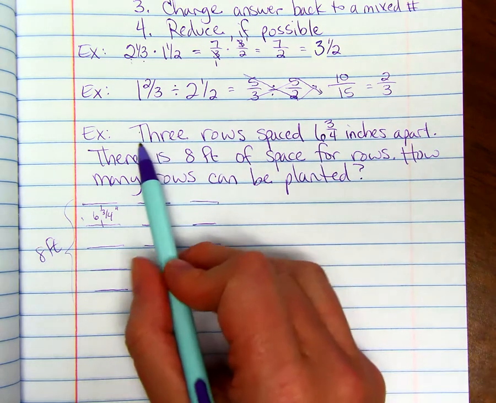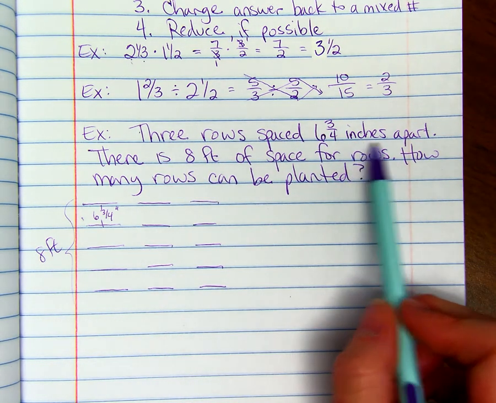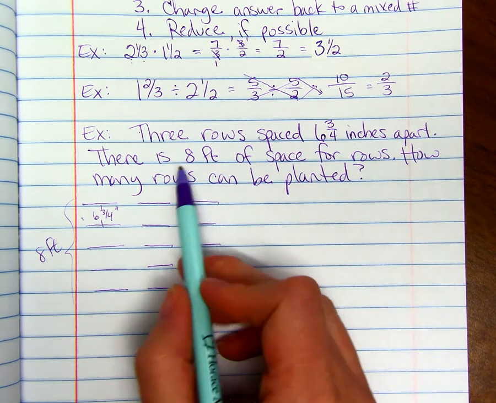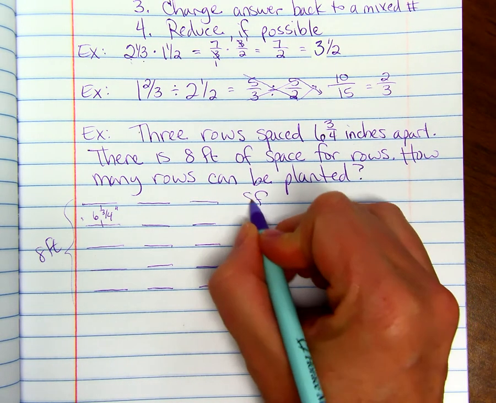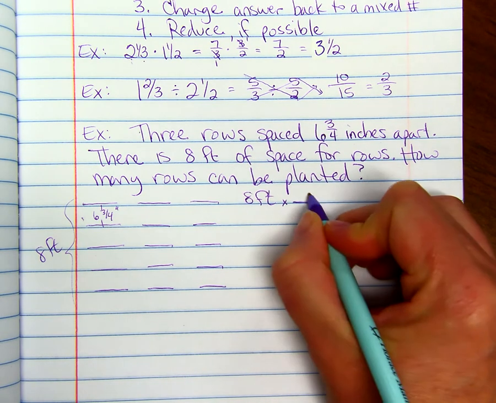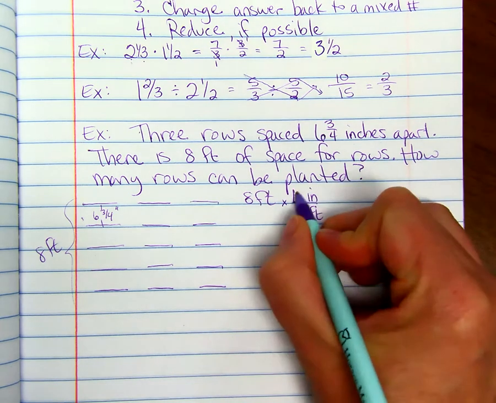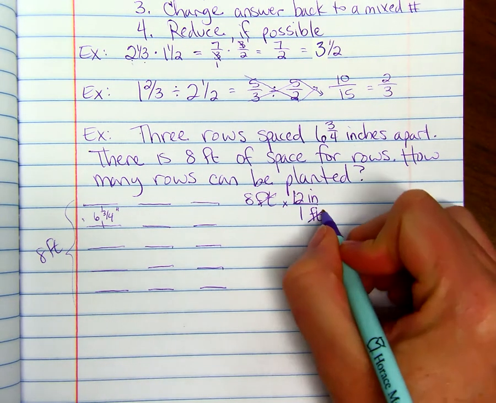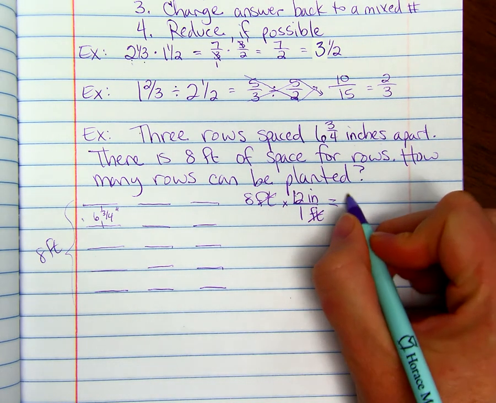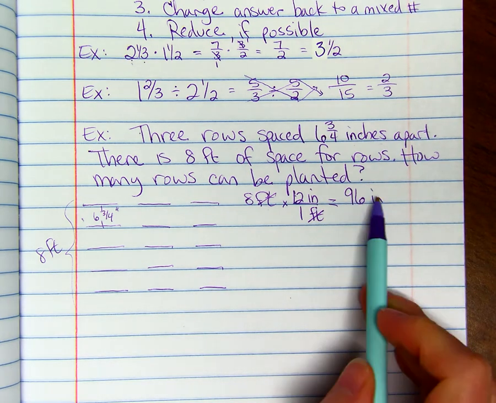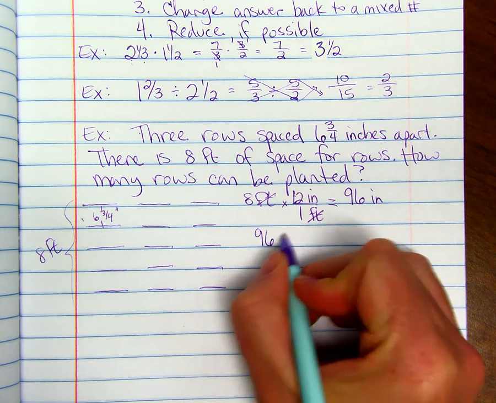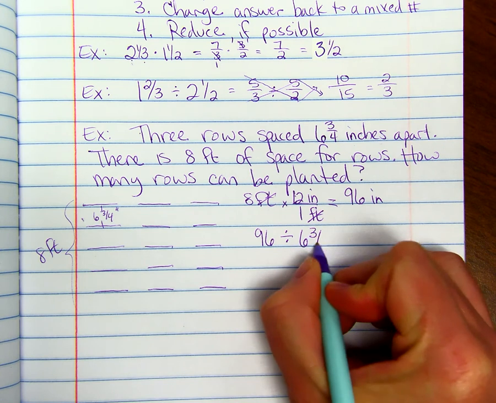The problem is in the first sentence it talks about inches, and the second one is talking about feet. So we have to get them so they're in the same measure. So we can change 8 feet into inches by doing a unit multiplier. Feet will have to go in the denominator, inches will go in the numerator. There's 12 inches in 1 foot. Cancel the labels of feet, and we could do 8 times 12, which is 96 inches. And we want to know how many 6 3/4 are in 96. So we're going to take 96 and divide it by 6 3/4.